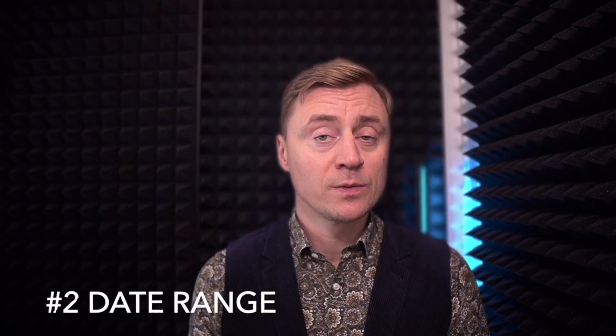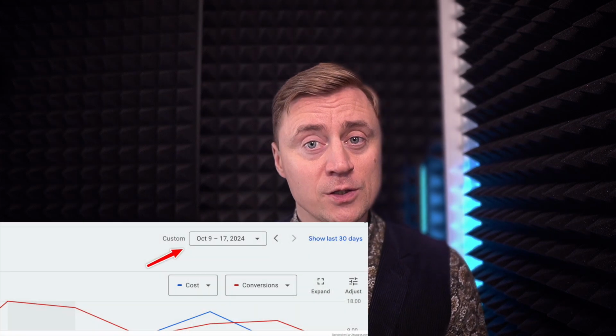Date ranges. Simple, yet some people miss it. If you don't see any impressions or clicks, just check your date range. By default, it shows 7 days or the last 30 days, but some people set it to a fixed range, and when that range has passed, they don't see any data. It happens to the best of us.